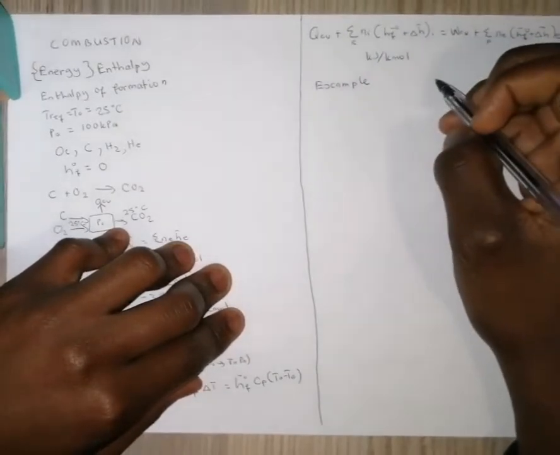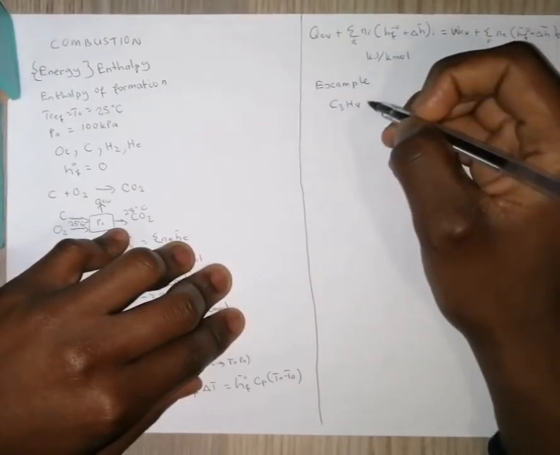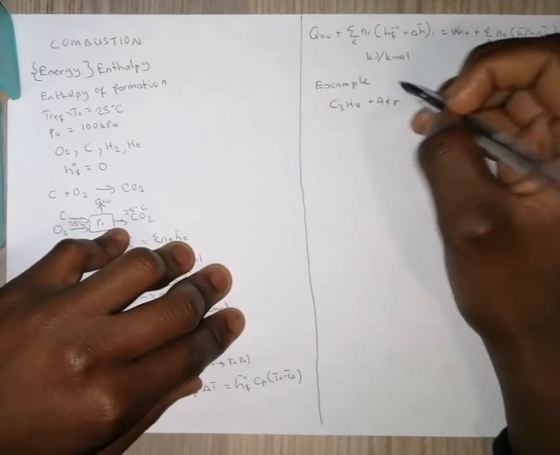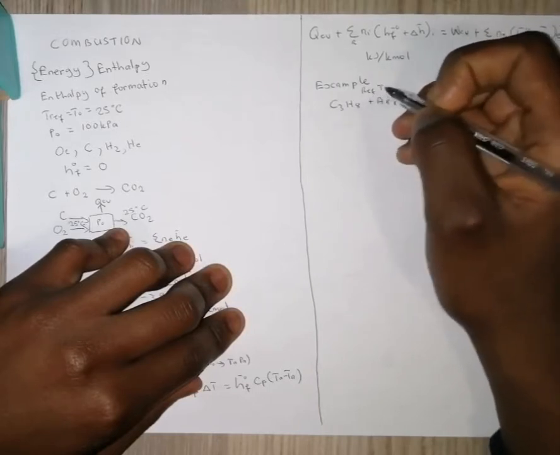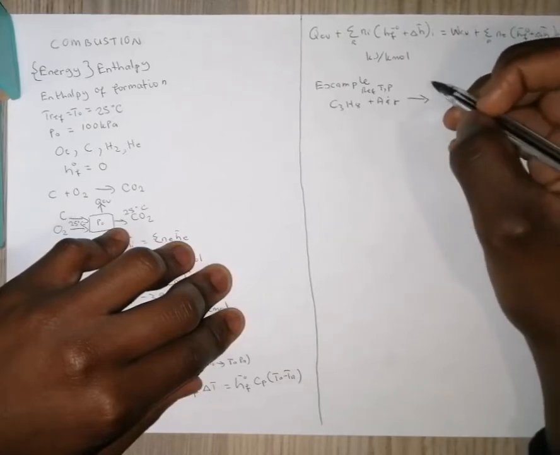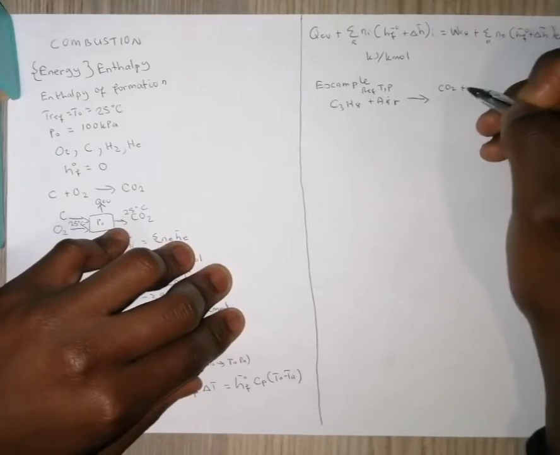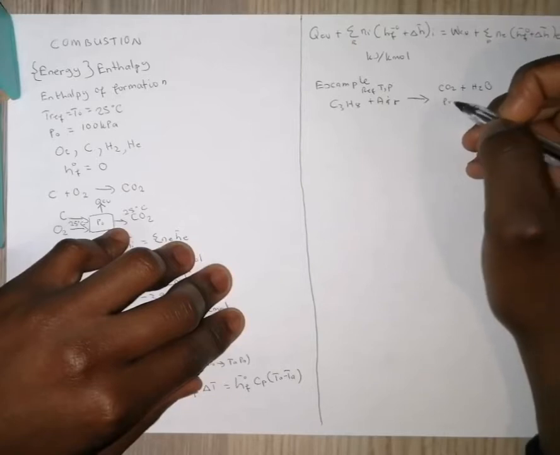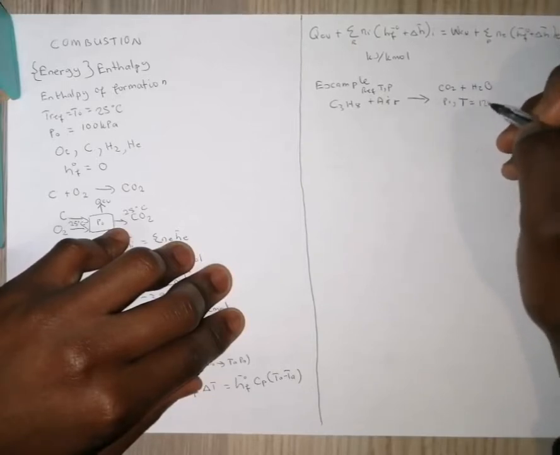So let's say we have C3H8 and air coming in at the reference temperature and pressure, 25 degrees Celsius, then coming out as carbon dioxide and water at the reference pressure but a temperature of 1200 Kelvin.